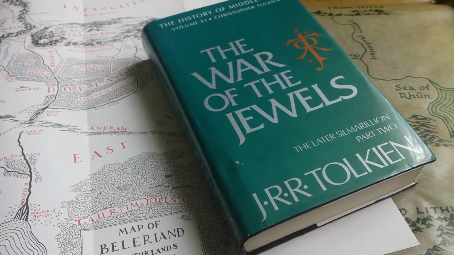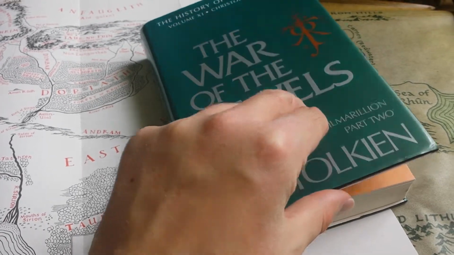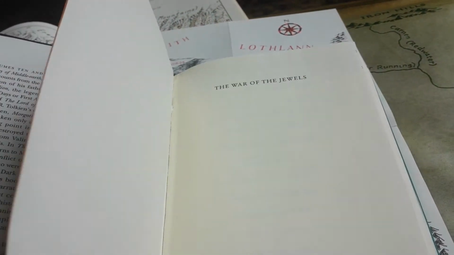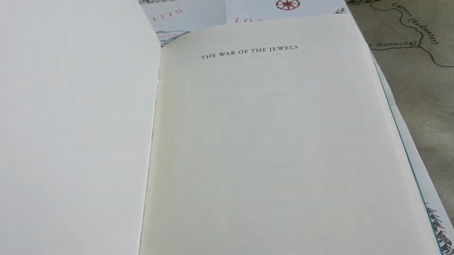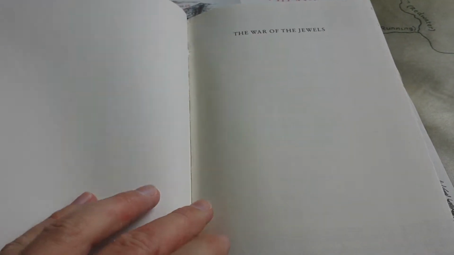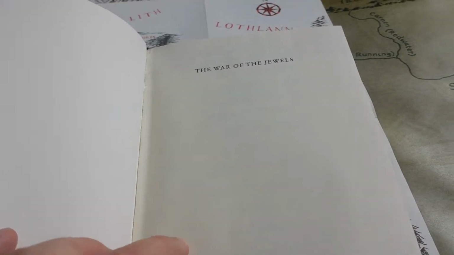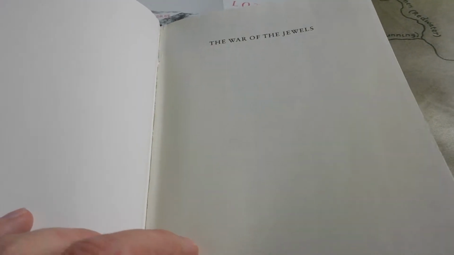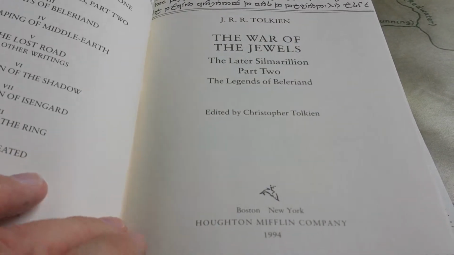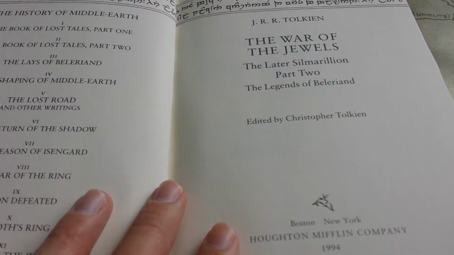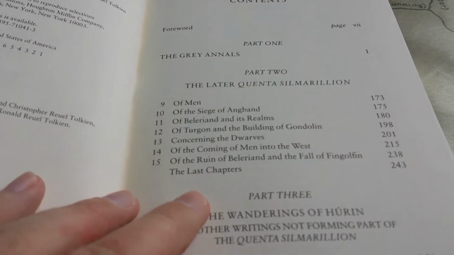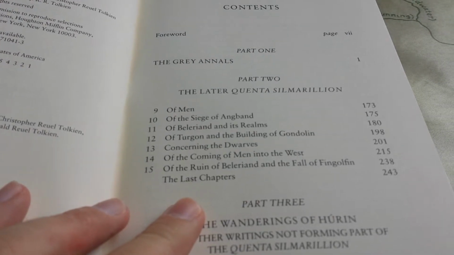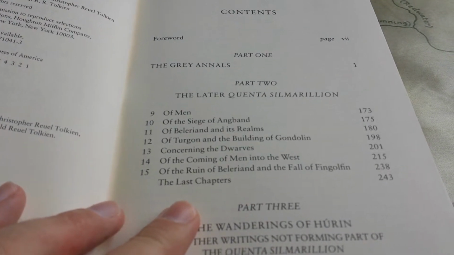Christopher Tolkien wrote this, and he put all his father's notes together. And as you know, this book pretty much continued on with what Tolkien wrote about Turin Turambar and his story. The Children of Hurin comes back to life greatly at this point. And let's see what we got here. Part one, you have the Grey Annals here. They cover a lot of pages.